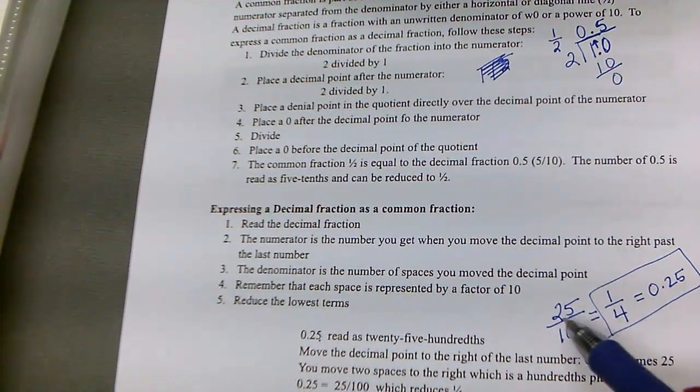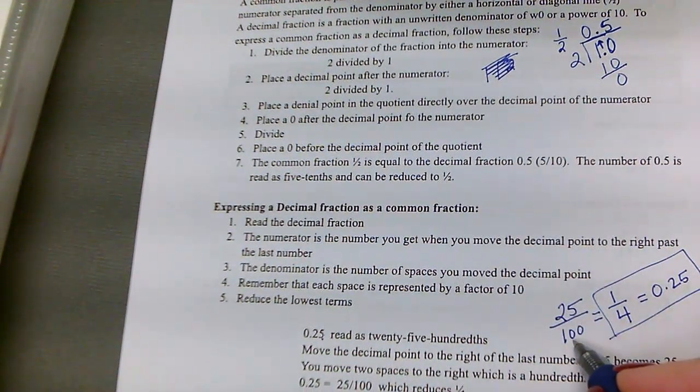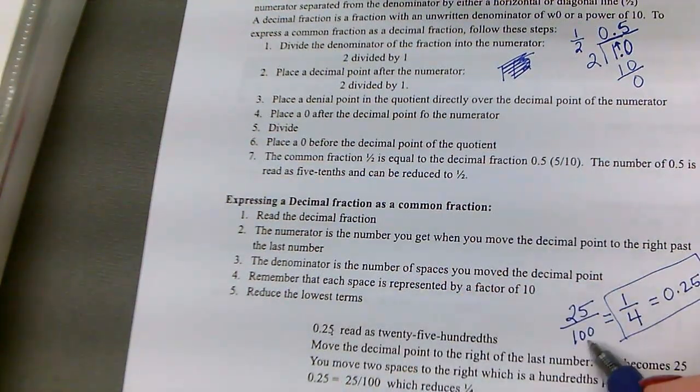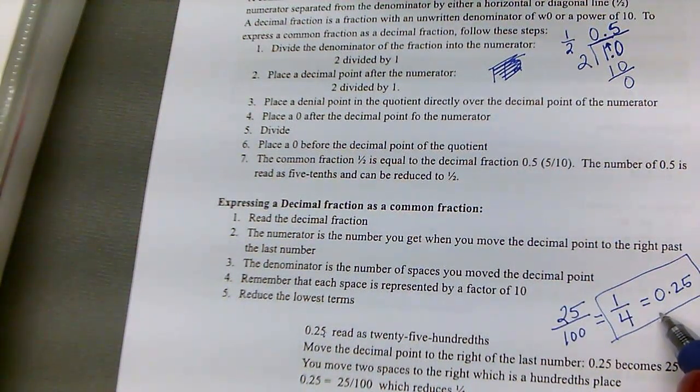So remember, this number becomes your numerator, 25, and your denominator is its place value. So that's the tenths place, that's the hundredths place. Since it's in the hundredths place, I'm going to put it over 100. So it's 25 over 100. That's our common fraction. I can reduce that to 1/4. So 1/4 is equivalent to a decimal of 0.25.